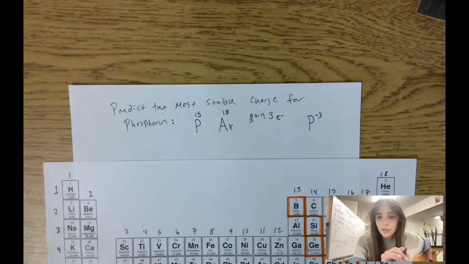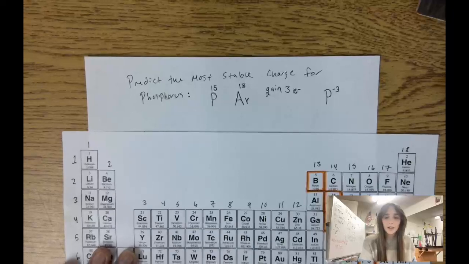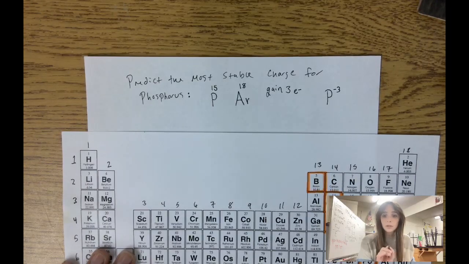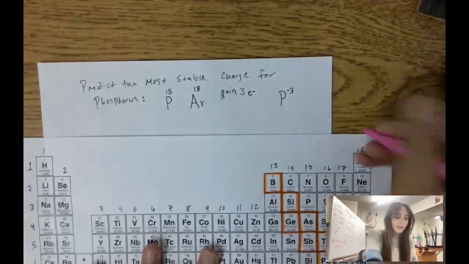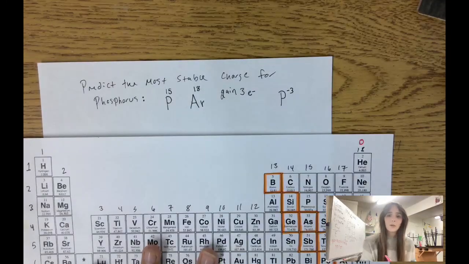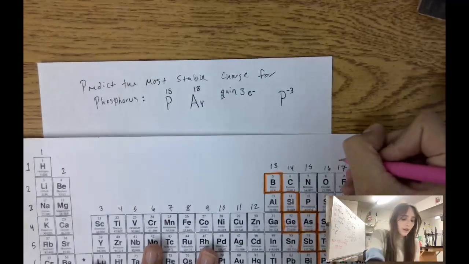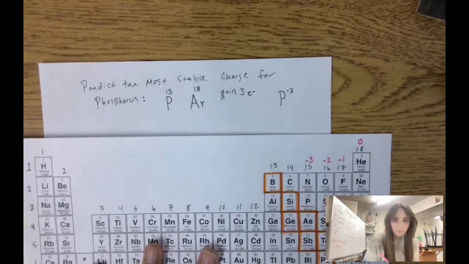But what scientists realize is there's a trend. So what we're going to do is label the trend on the periodic table if we haven't already. For the most part, you can count and figure out what the most stable charge for each atom is going to be. We're going to start with the noble gases. We know that the noble gases don't react, so they're going to be 0. So you're going to put a 0 on top of the noble gases if you haven't already. And then we're going to count down from 0. So we're going to go -1, -2, -3, and stop.